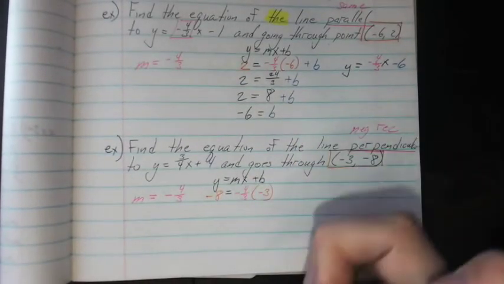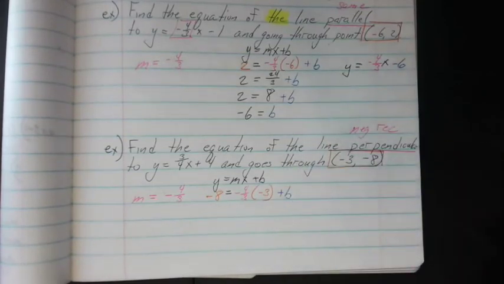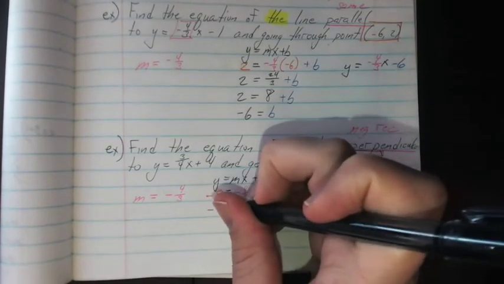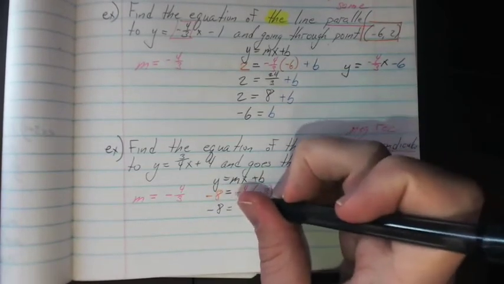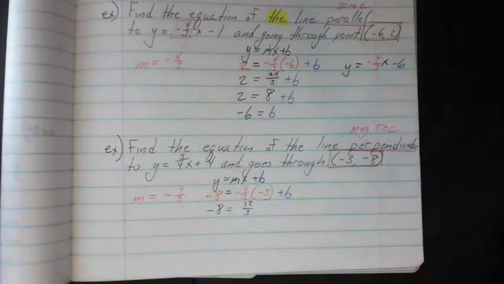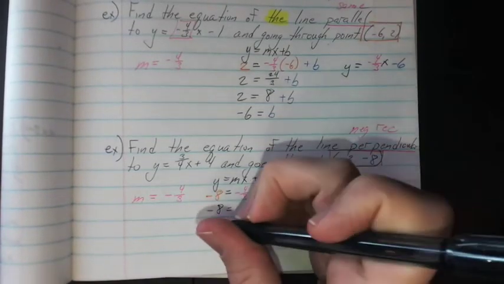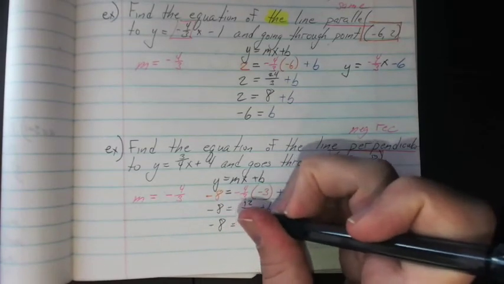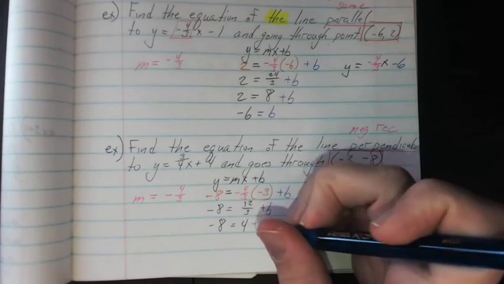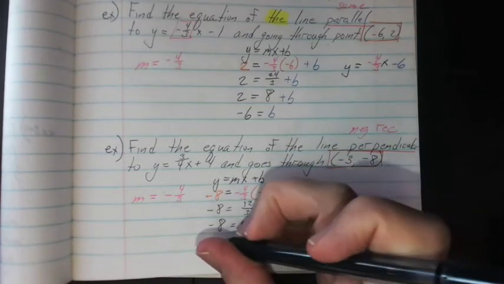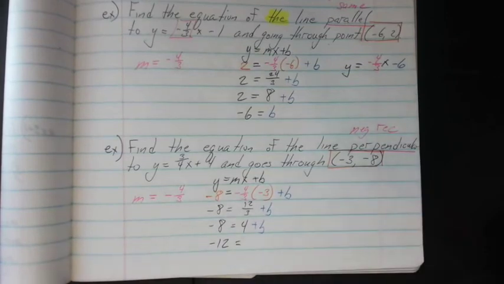And then our b here we don't know. Well, now we're just going to solve it out. -8 is equal to, that's going to be -4 times -3, so positive 12 over 3, plus b. Simplify that fraction. -8 is equal to 4 plus b. And then we just subtract the 4 to the other side. We get -12 is equal to b.